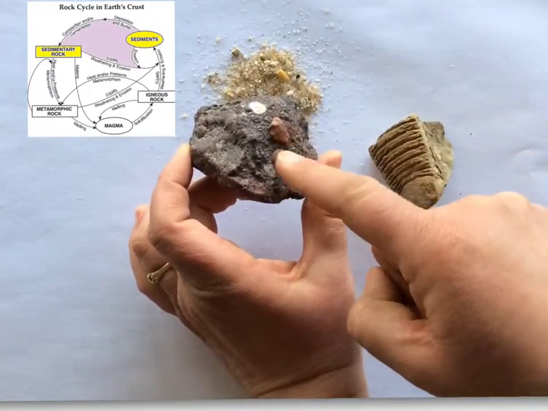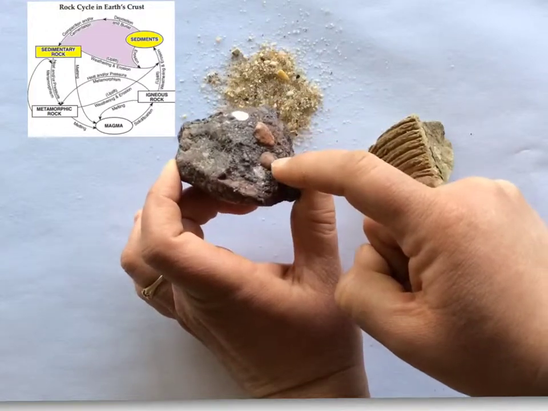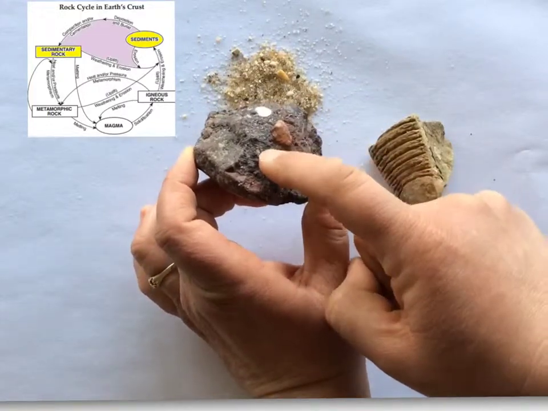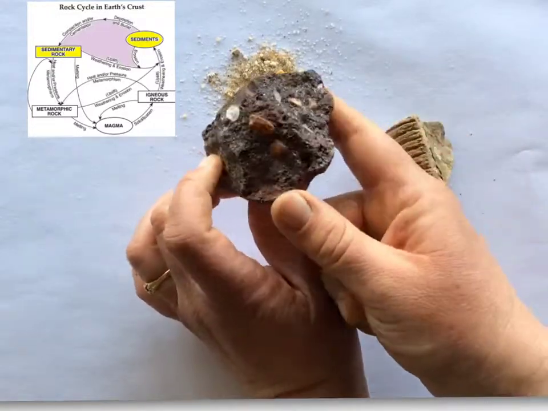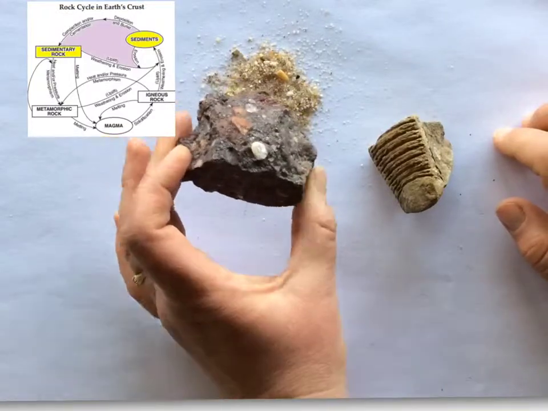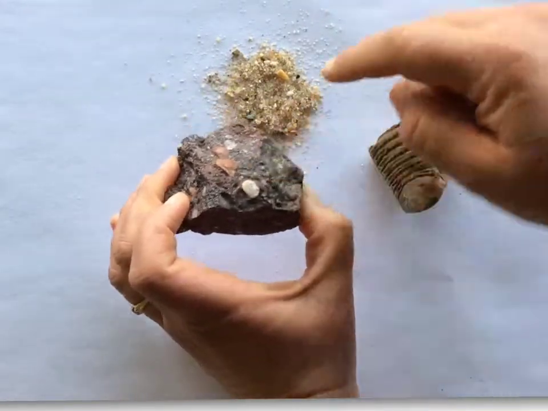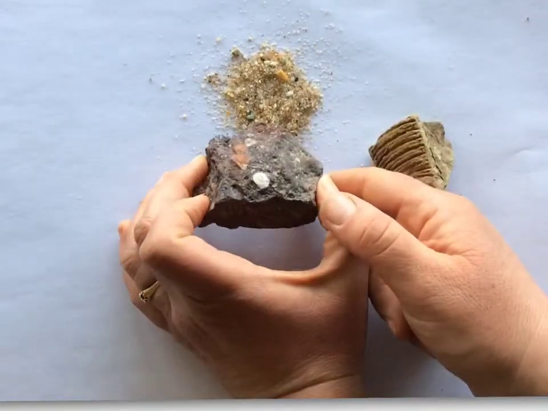You can still see chunks of the sediment that were in there. Here's a pebble, here's another pebble. You can see that there was sand in there. You can see that there's other little chunky bits. All of those guys have not been cooked. They have never melted. They still look like the stuff that they once were. That is a sedimentary rock.